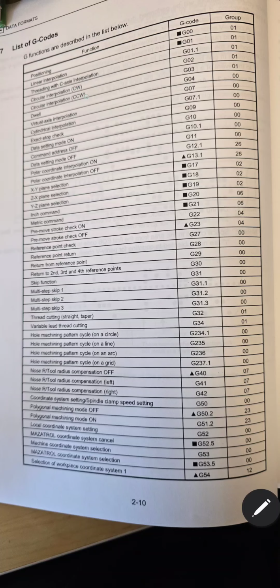Circular interpolation clockwise is the G02. G03 is the interpolation counterclockwise. G04 is dwell: the machine rests for a time, 1 second, 2 seconds.